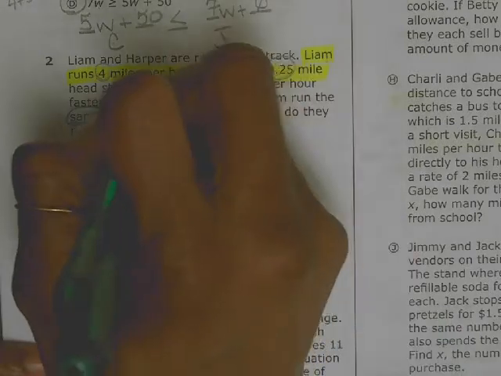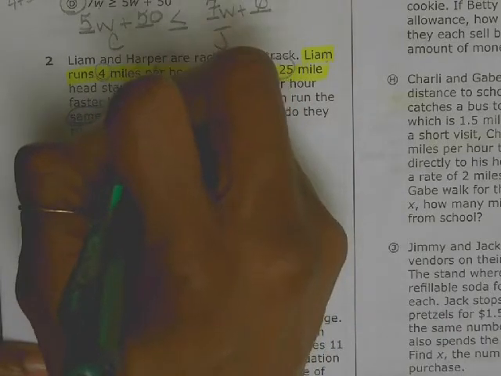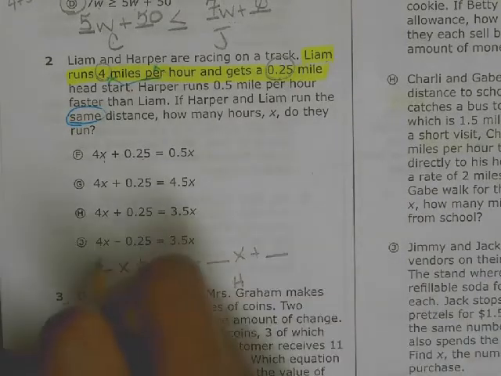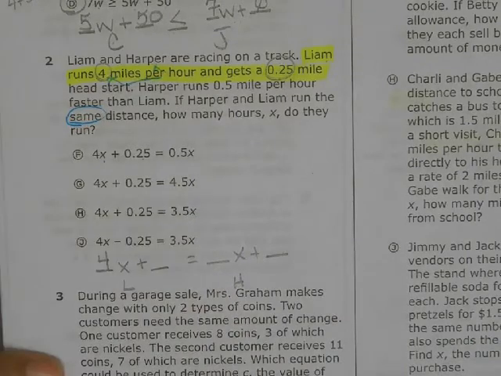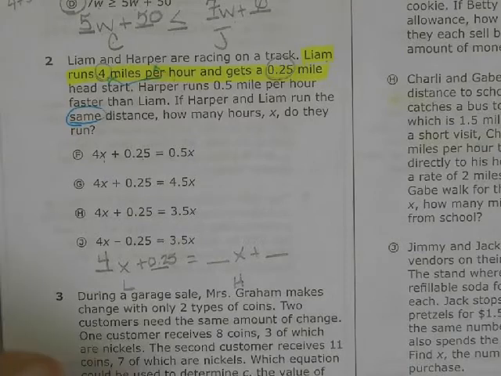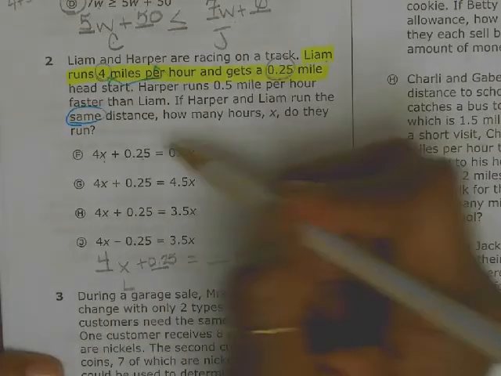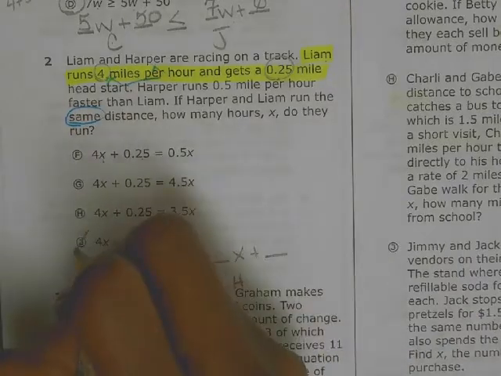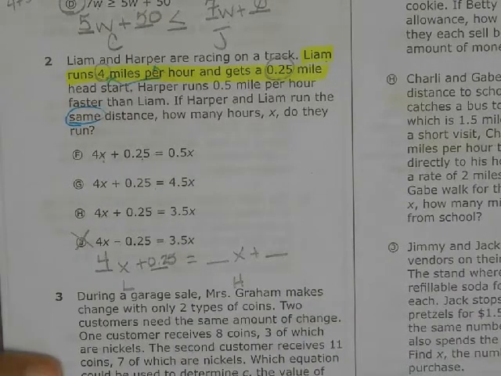Here's my math word per, which tells me to multiply, and I want to go close. So for Liam, I know I'm going to multiply that 4, and I'm adding my 0.25. 4x plus 0.25. Yes, yes, yes, no, because that one has that minus sign.